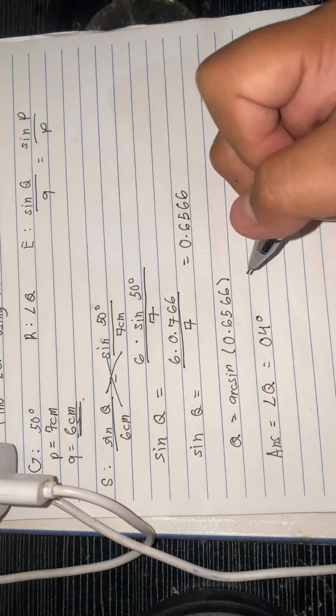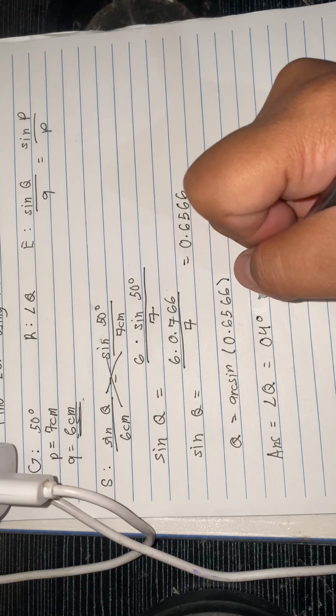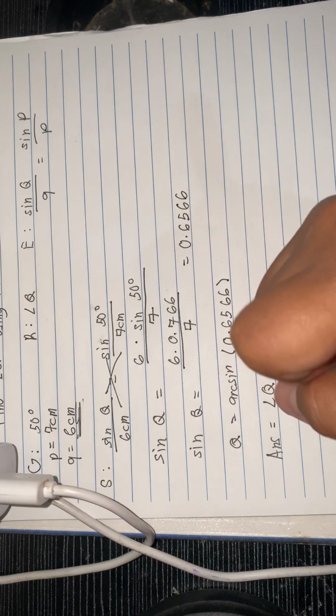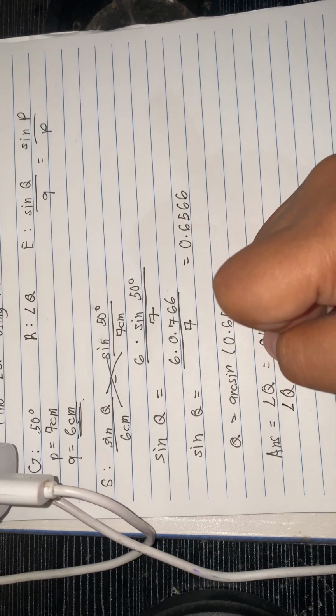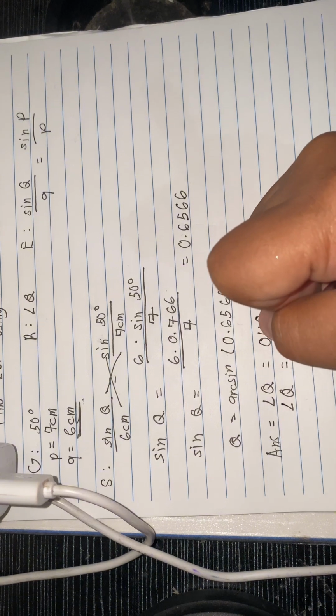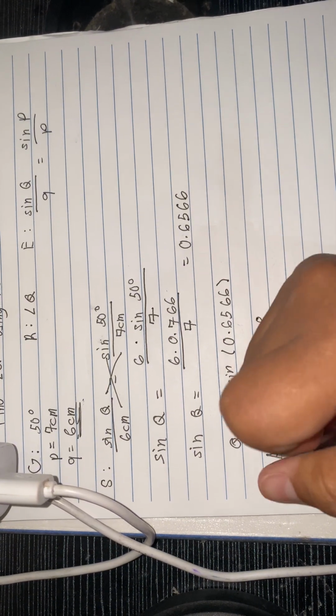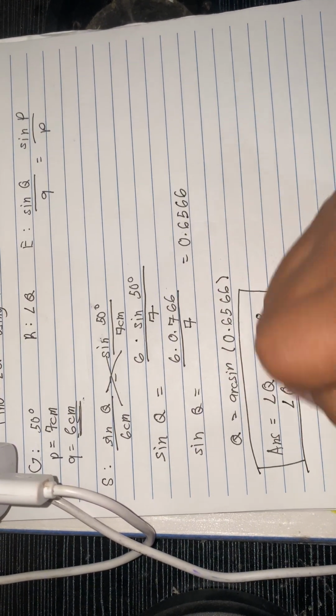So to the nearest degree, Q is equal to 41 degrees. So this is the final answer.